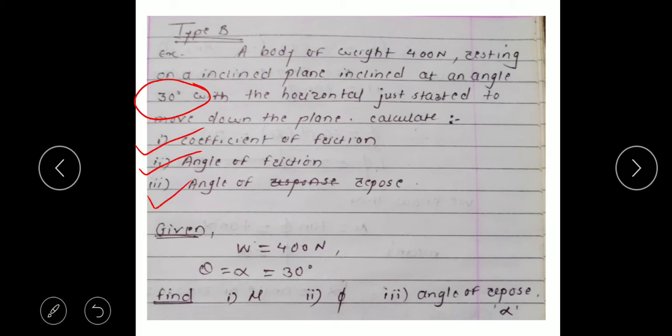The coefficient of friction we can indicate by mu. The angle of friction is indicated by the letter phi. In the second or third video on friction, we saw what the angle of friction means. The angle of repose is nothing but alpha. So let's come to the solution.